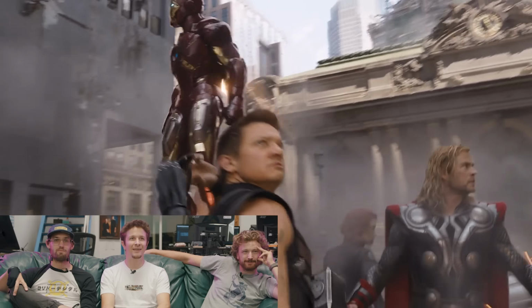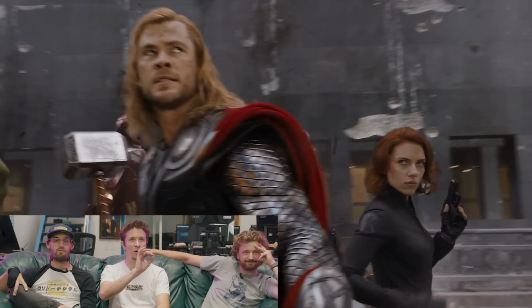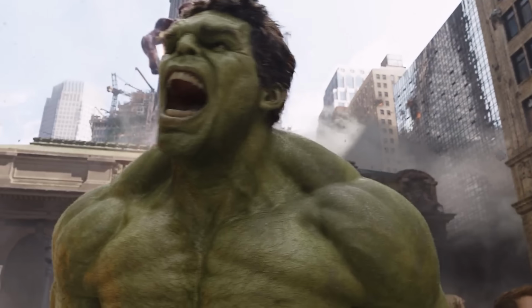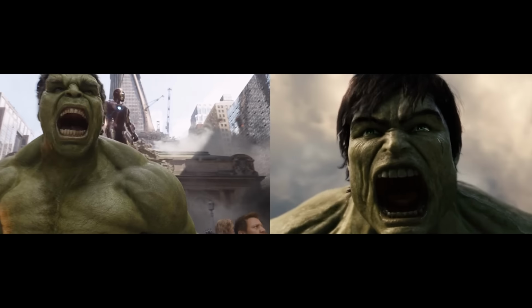Still pretty green. I'm actually a little surprised because they made a whole point of saying they desaturated the green to make him look more realistic. But I think the green is actually more saturated in this scene than in The Incredible Hulk.